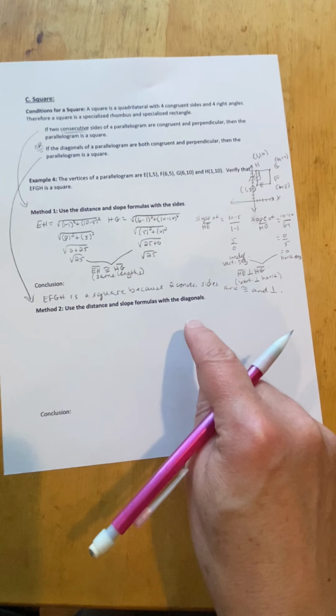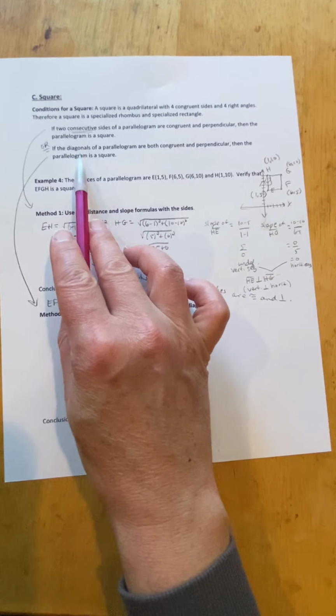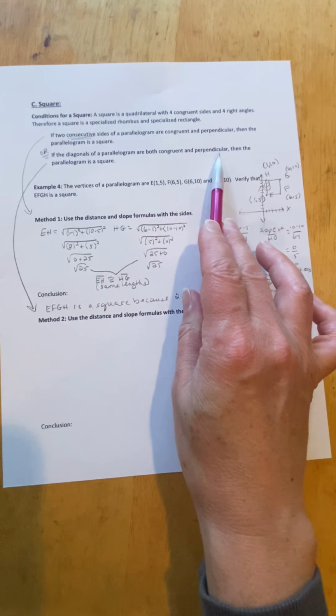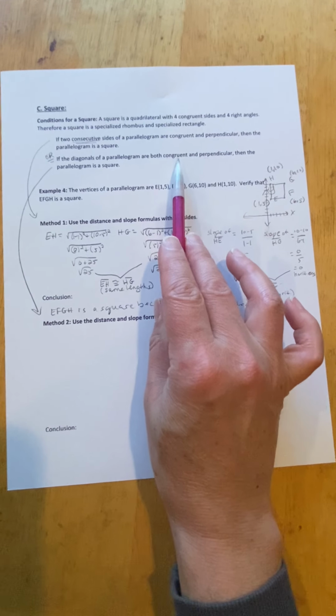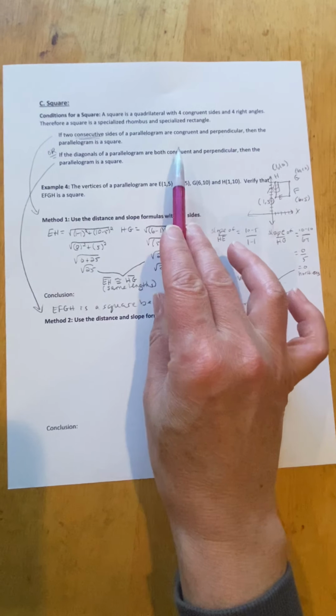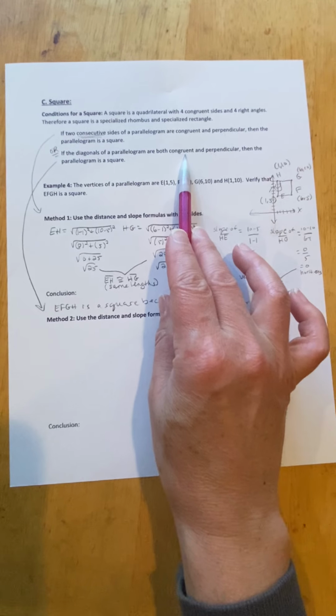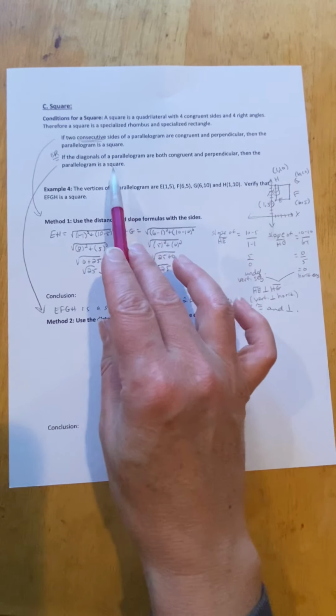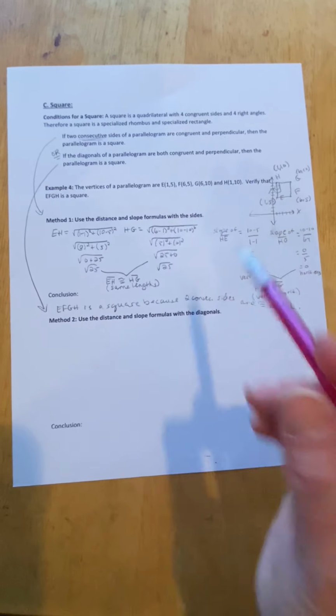And the reason why it calls for it to be done with the diagonals is because, look at method number 2, if the diagonals of the parallelogram are both congruent and perpendicular, then you've proven that it is a rectangle and a rhombus at the same time. Remember, congruent diagonals means it's a rectangle. Perpendicular diagonals means it's a rhombus, and if you do both of those at the same time, well then a square is what you have proven.